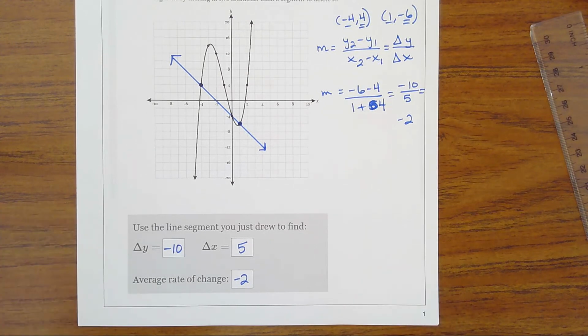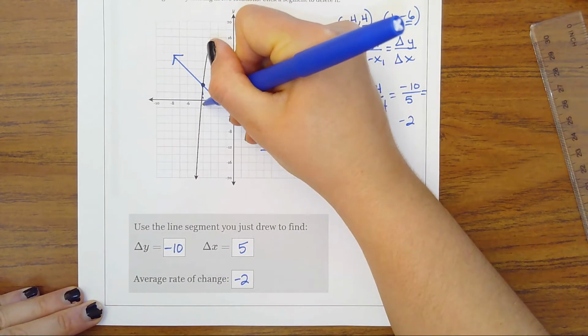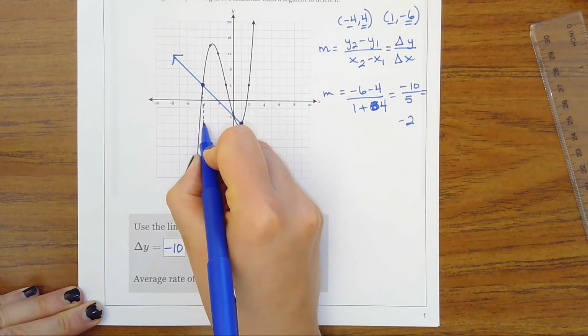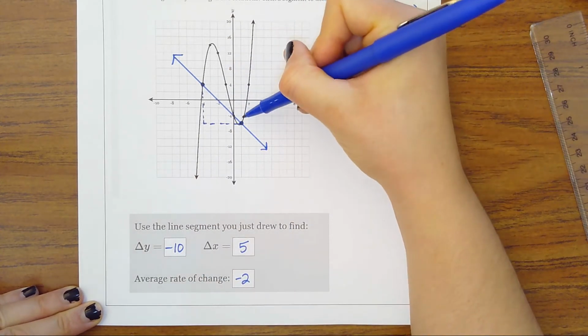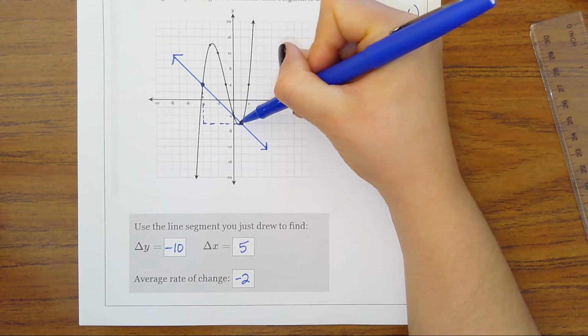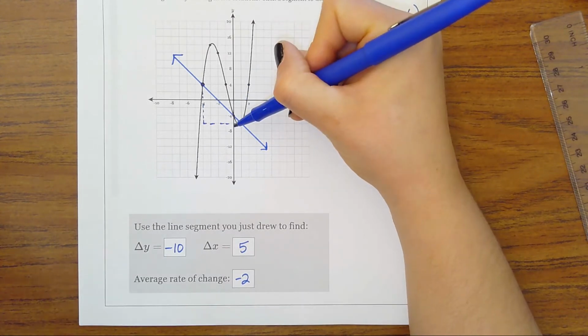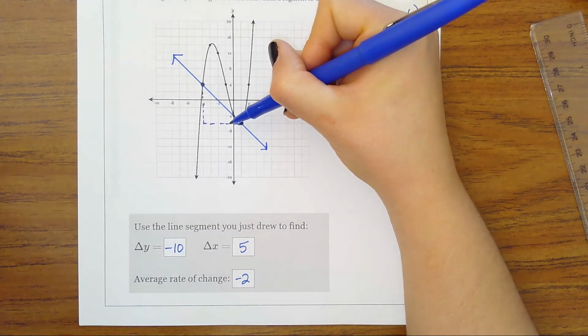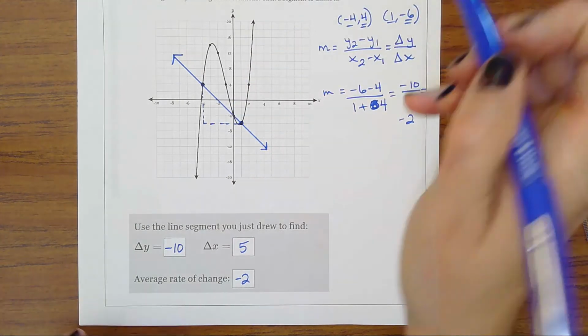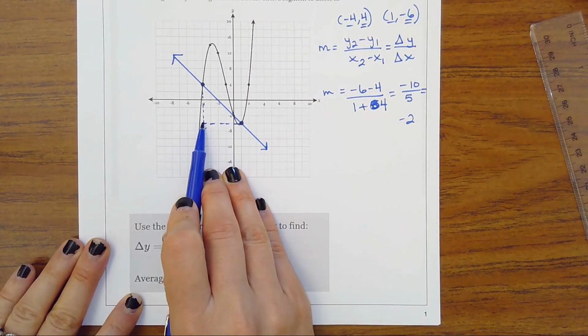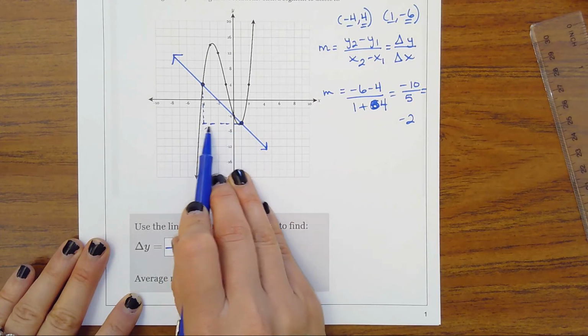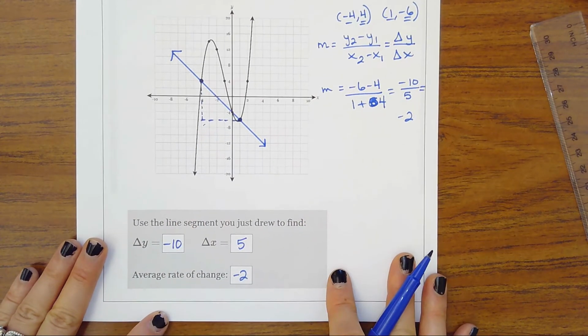From the graph, what that looks like is if I were to make a triangle here, and I'm going from a height of 4 down to a height of -6, think about how many you're going down total. That would be down 10. And then the run, or the horizontal movement, is going from -4 to +1. That's a distance of 5 units.